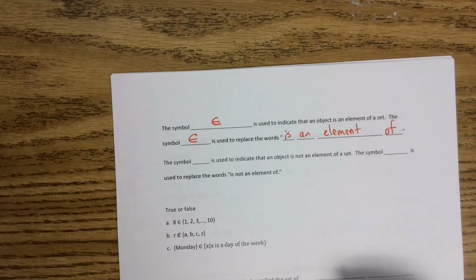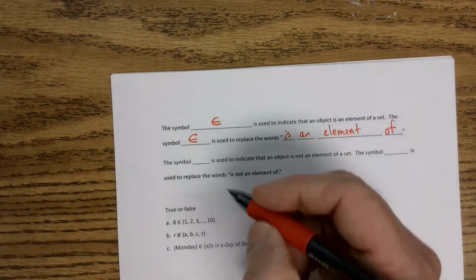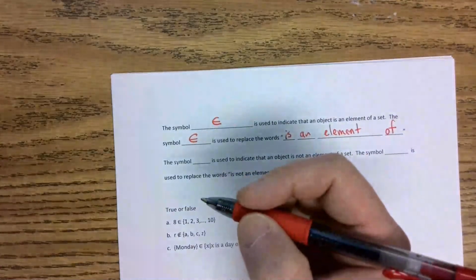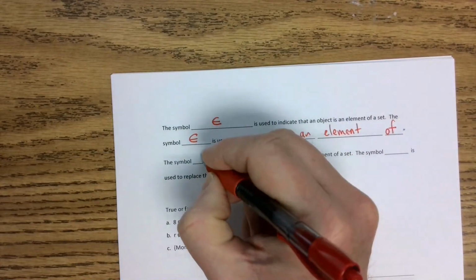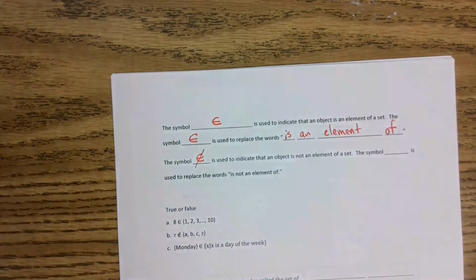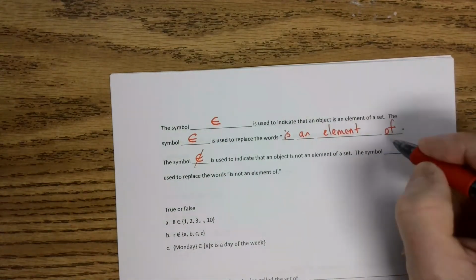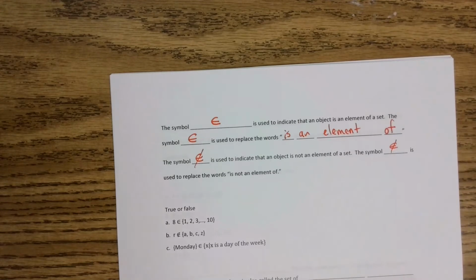Now we need to make a symbol that is "not an element of." So what symbol would you make? Look at you go. Boom. That symbol just means it's not an element of.